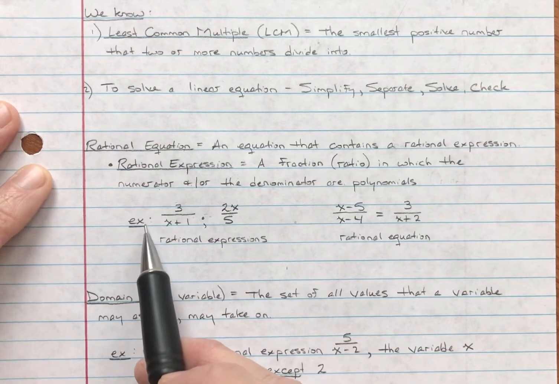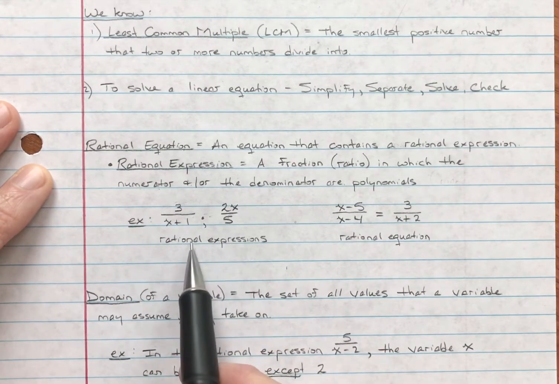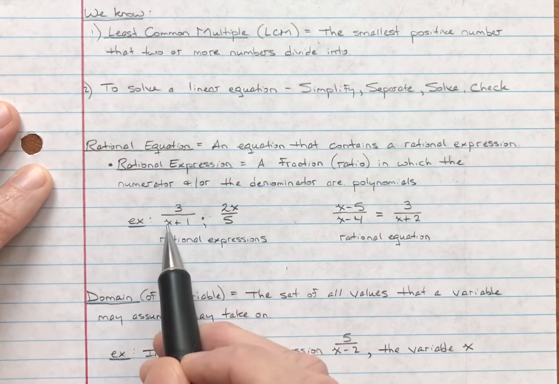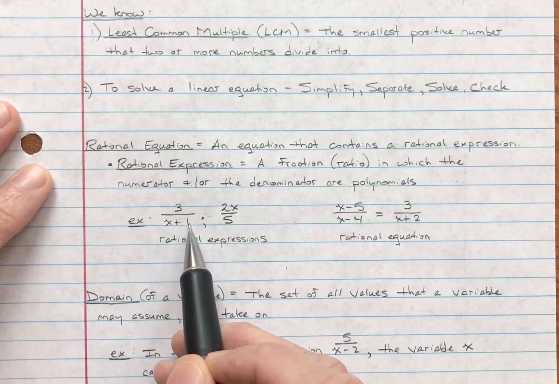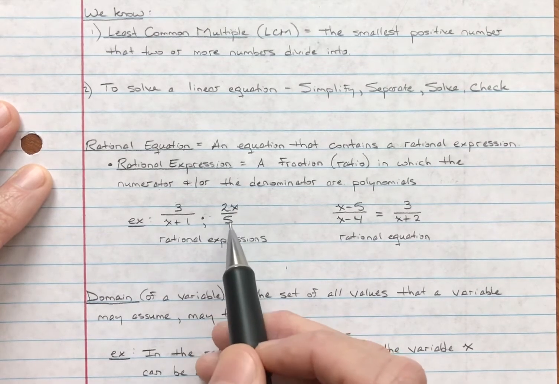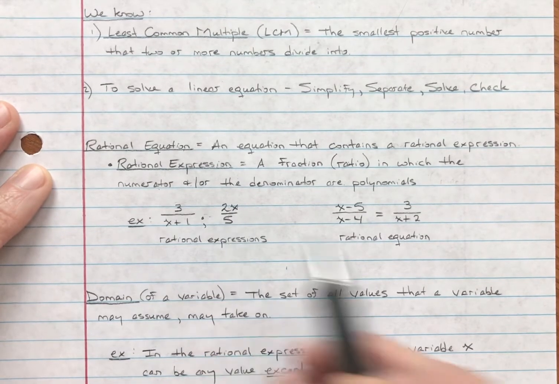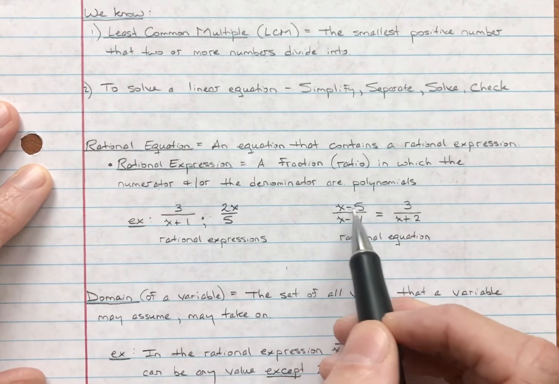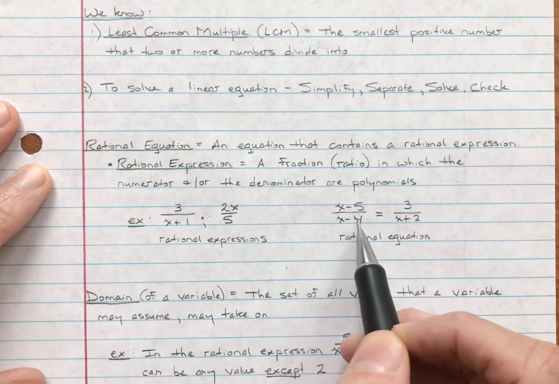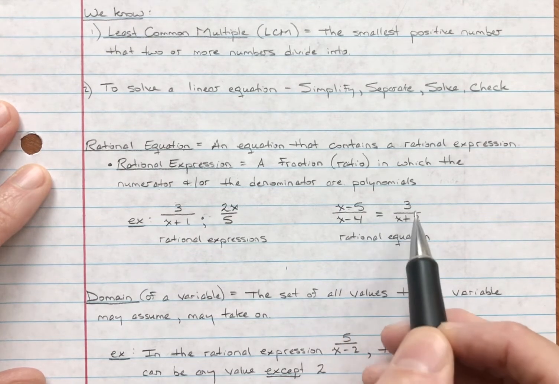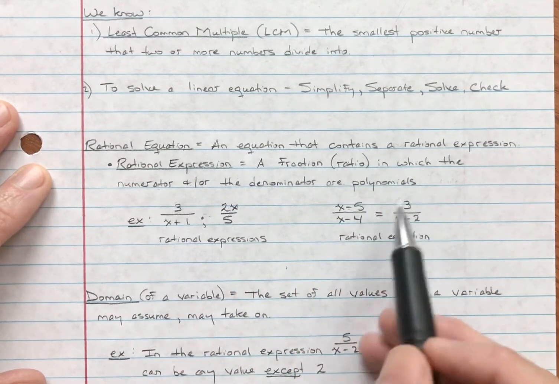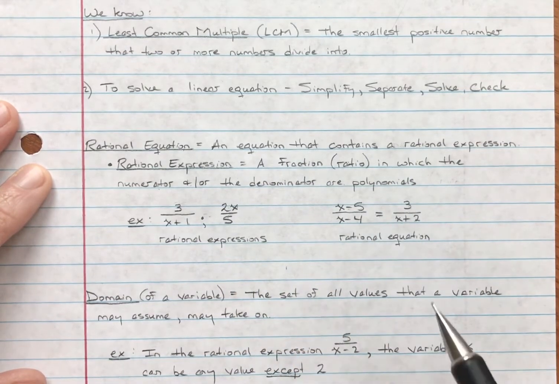So let's take a look at some examples. Here are two examples of rational expressions. 3 over x plus 1 is a rational expression. 2x over 5 is a rational expression. And here's a rational equation: x minus 5 over x minus 4 is equal to 3 over x plus 2. An equation that contains at least one. This one contains two rational expressions.